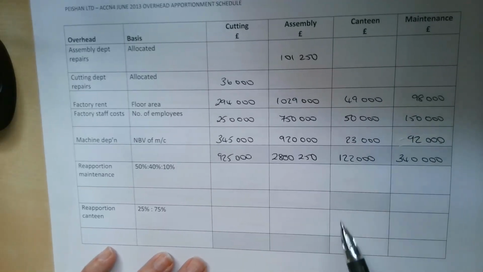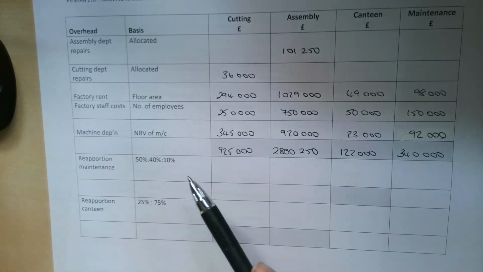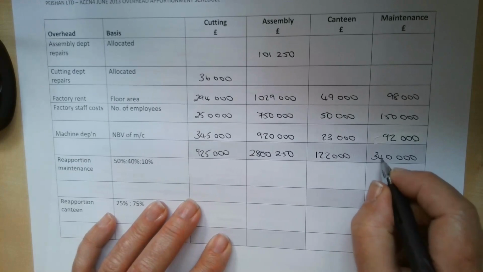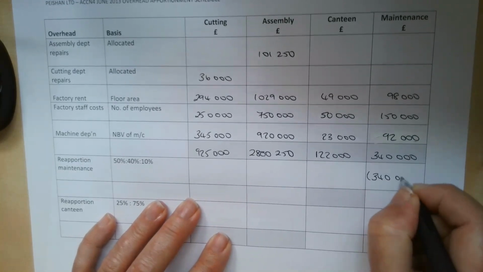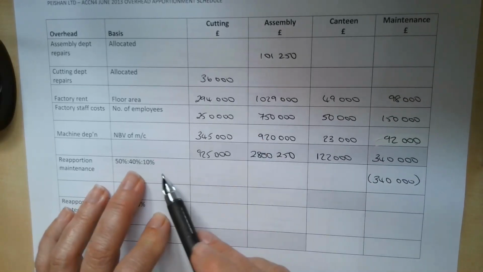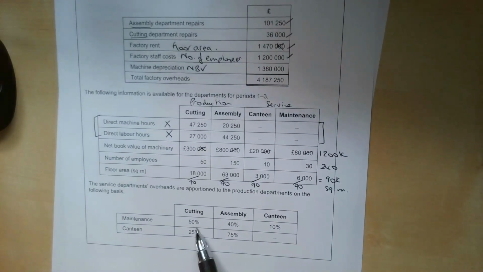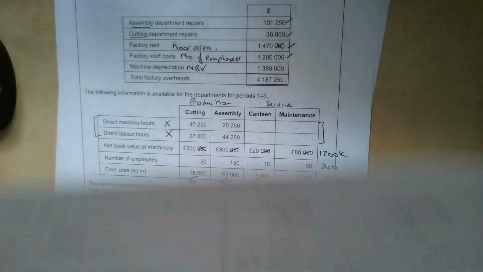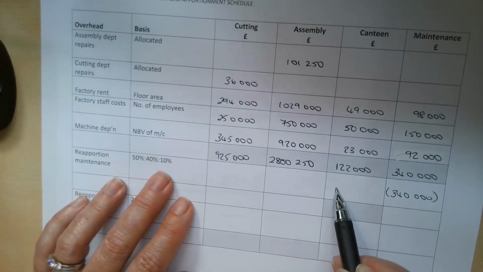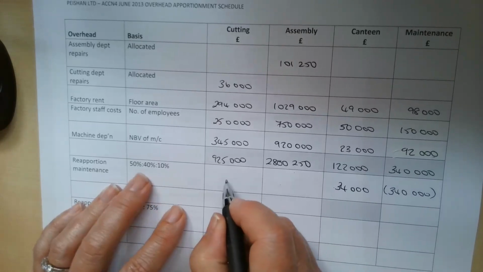So they're not producing any units of output to which we can attach overheads. So what we've got to do now is reapportion maintenance. We're going to take out the total of the maintenance, 340,000, going 50% into cutting, 40% into assembly, and 10% to the canteen department, as the figures at the bottom tell us. So that's quite easy: 34,000 going in there.